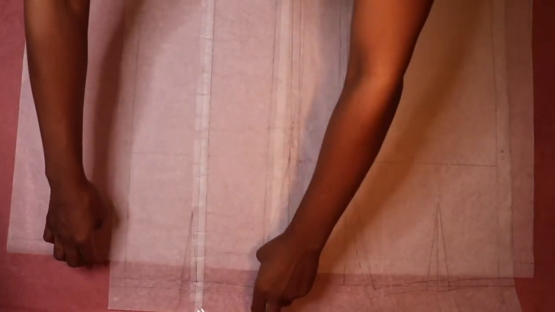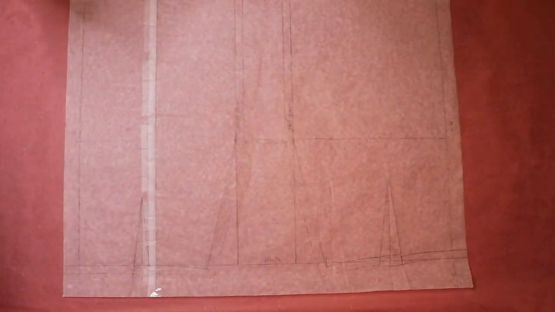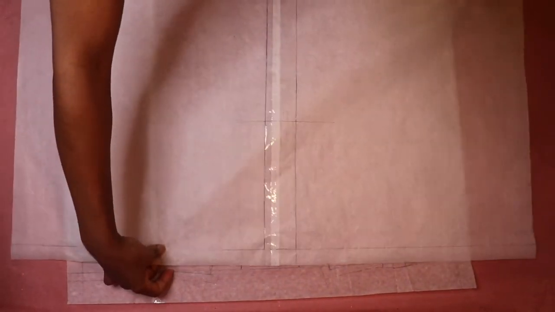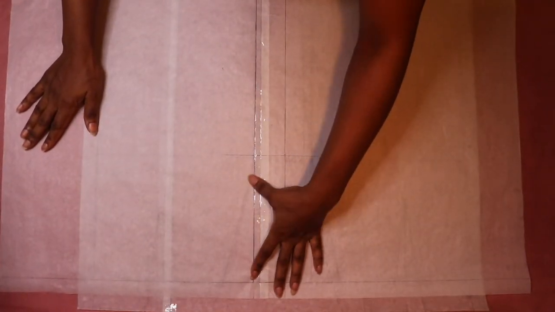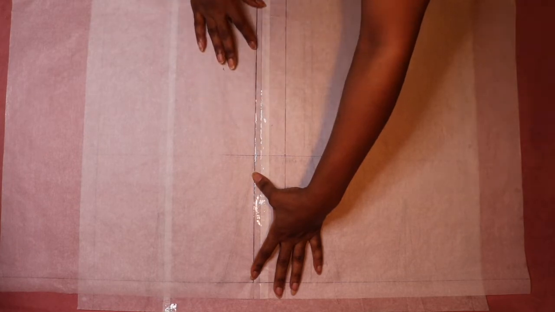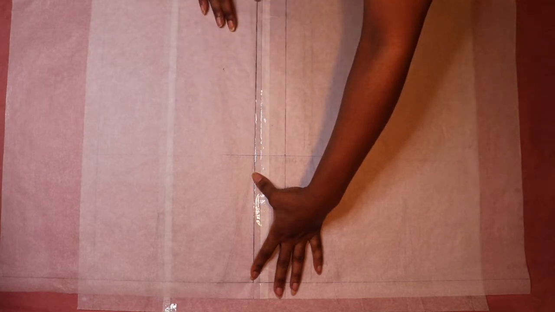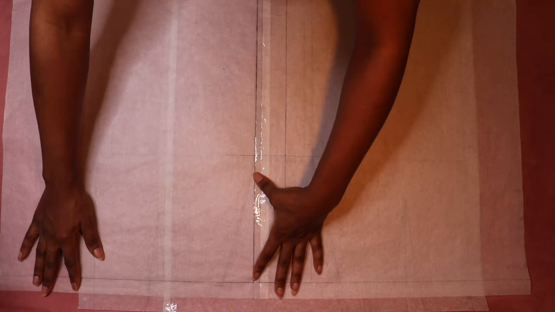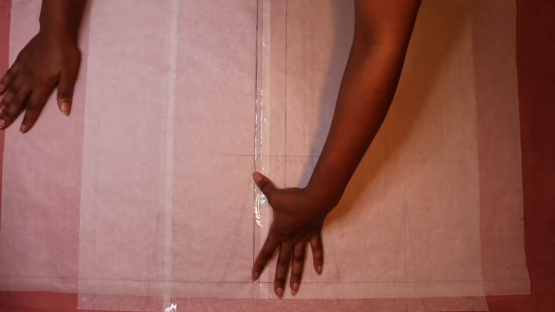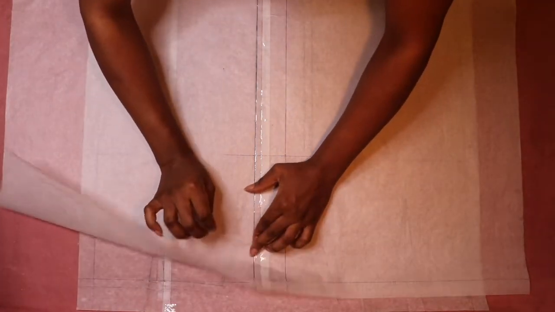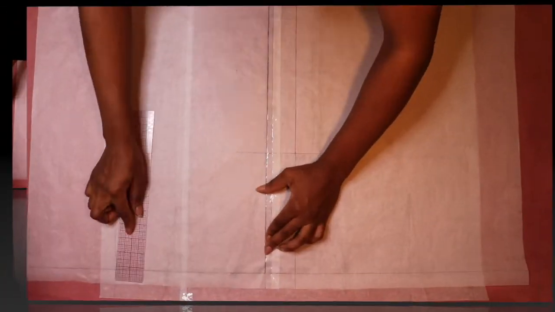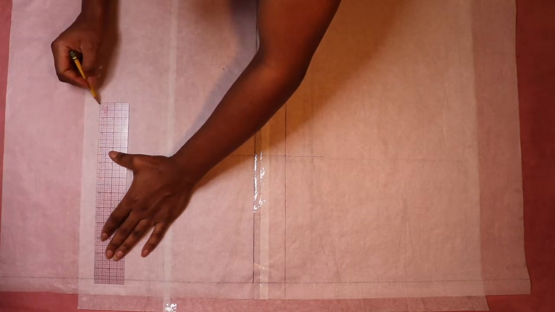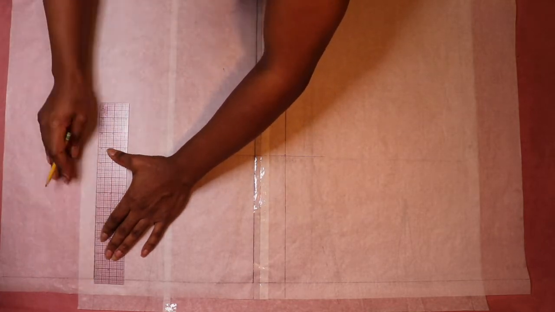To start, lay the skirt pattern on the table, then place the pants drafting paper on it. Then make sure that the waistline and the side seam line of the pants paper, which is on top, aligns with the skirt waist and side seam line. Then trace out the center front line for the front pants.